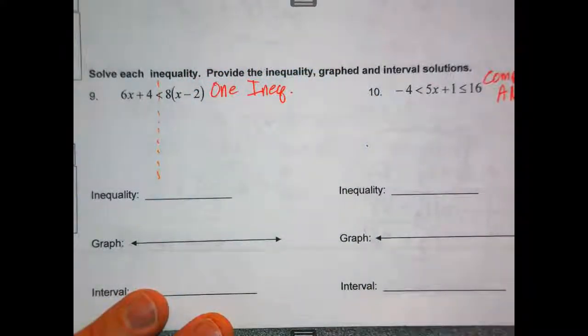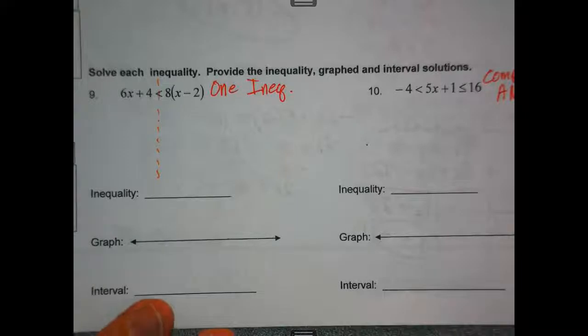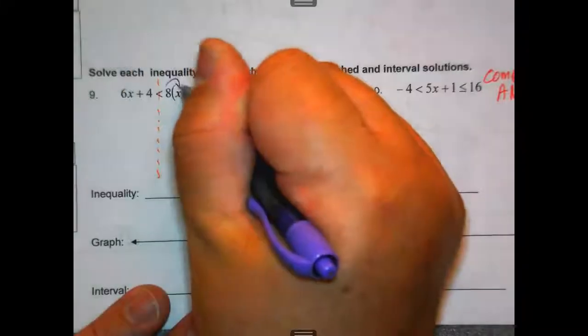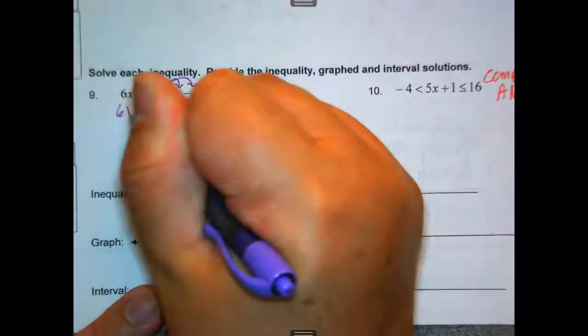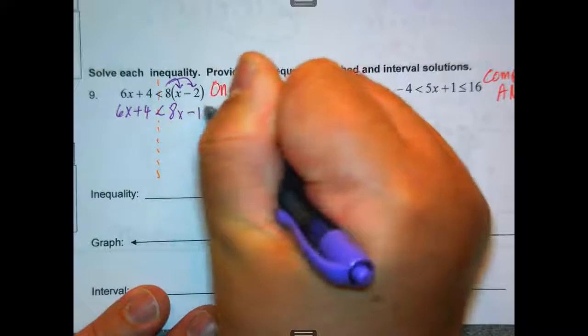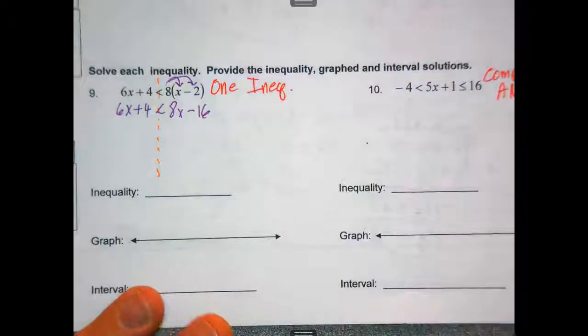Solve just like an equation, except when you multiply or divide by a negative number, flip the sign. I'm going to distribute the 8. So I have 6x plus 4 less than 8x minus 16. I'm going to keep my x's on the left-hand side, so I'm going to subtract 8x.